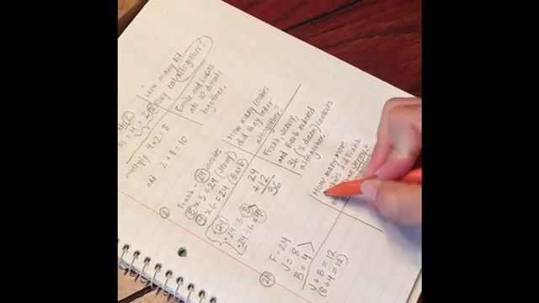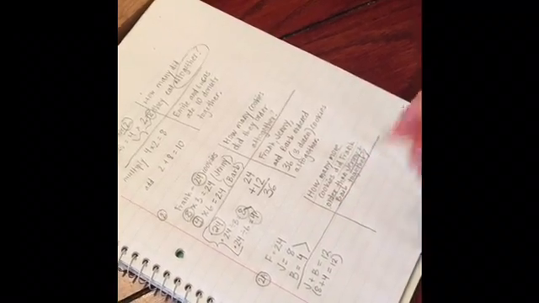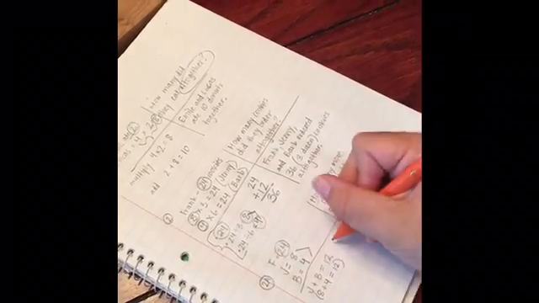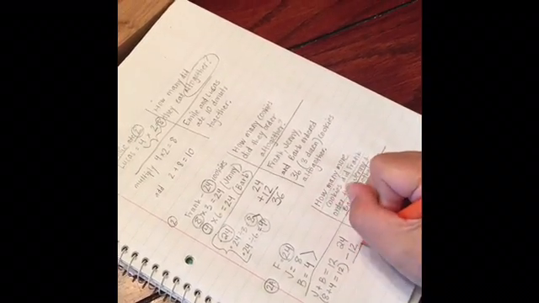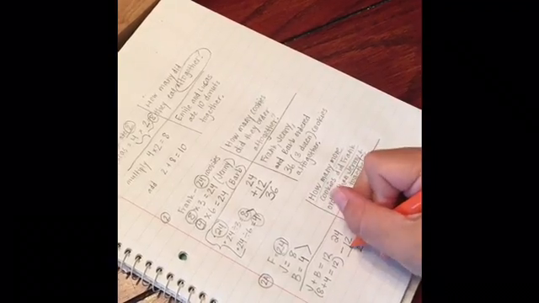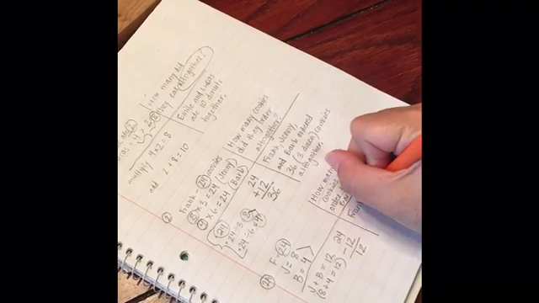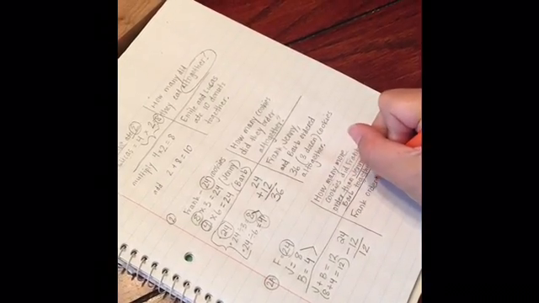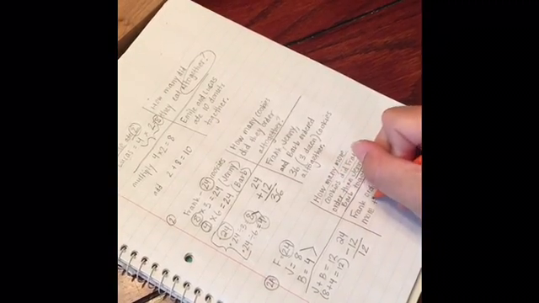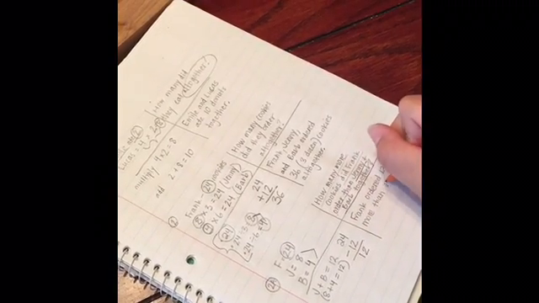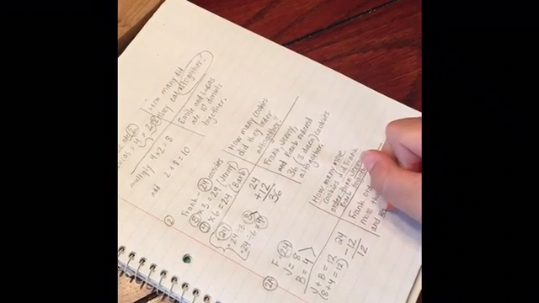Then it says, how many more did Frank order than that total? So now we need to take Frank's 24 and we need to subtract their 12. 4 minus 2 is 2. 2 minus 1 is 1. So Frank ordered 12, or a dozen, more than Jenny and Barb combined.